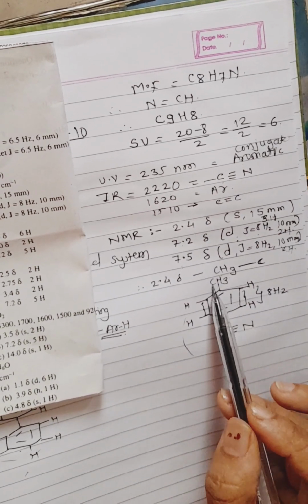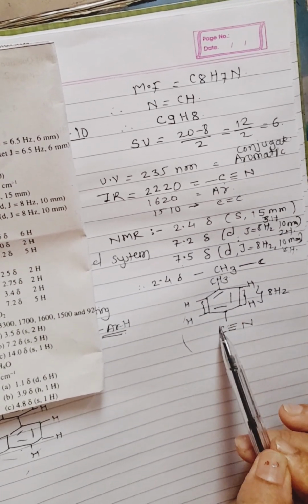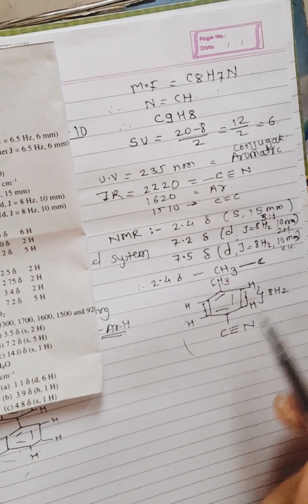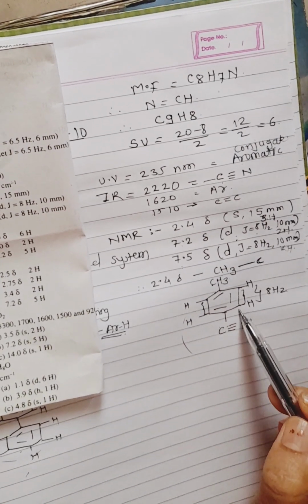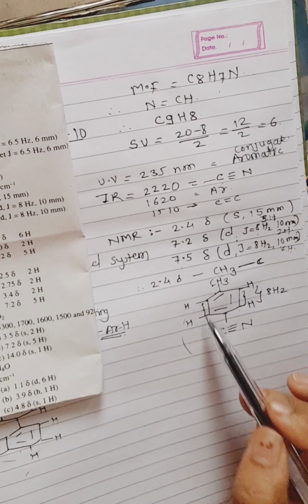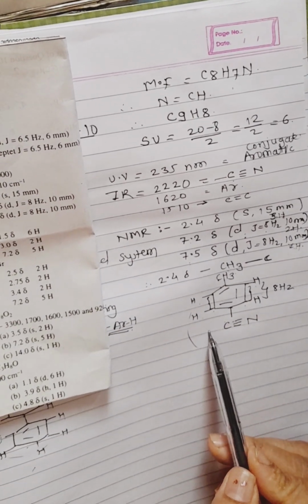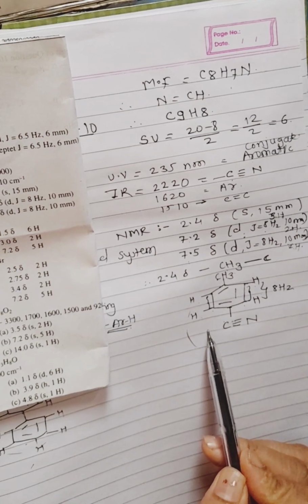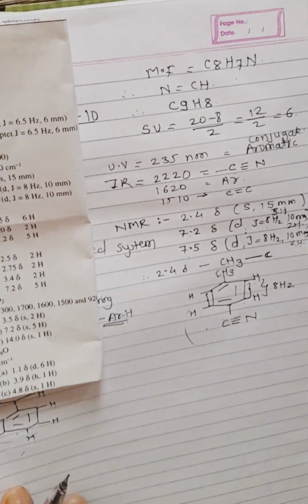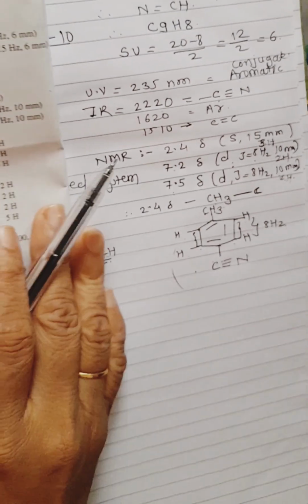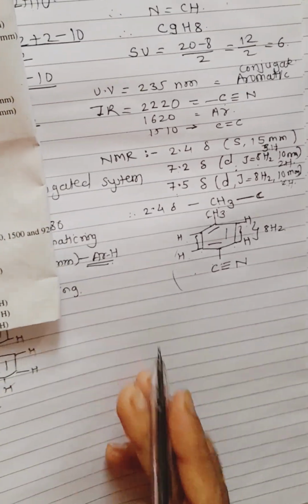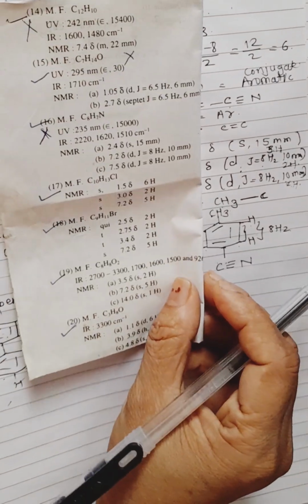You just count the number of carbon atoms, that is 8, and the number of hydrogen atoms, that is 7. The coupling constant also matches, and the IR data also matches, whatever structure we had to find out here. So friends, this is the second NMR problem which we have solved. Now we proceed toward the third NMR problem.